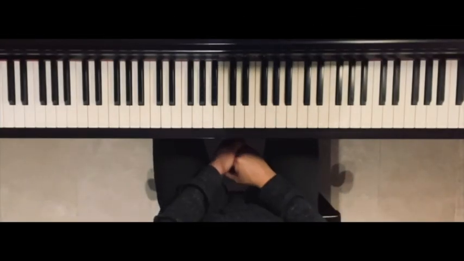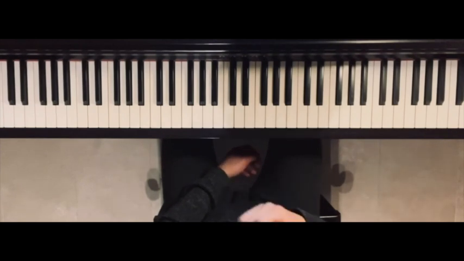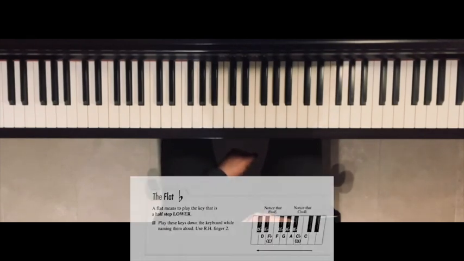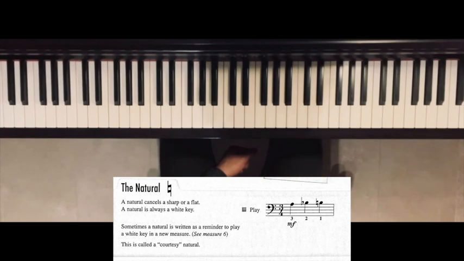All right, guys, let's look at Sleeping Beauty Waltz. Now, we are still exploring the concept of the flat here, just like in the last lesson with the romance. The only difference here is they're introducing you to the natural sign. What the natural sign does is cancel a flat sign or a sharp sign that you've already seen in a bar or a measure.